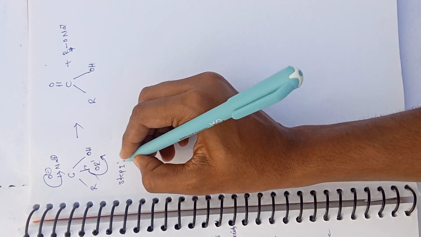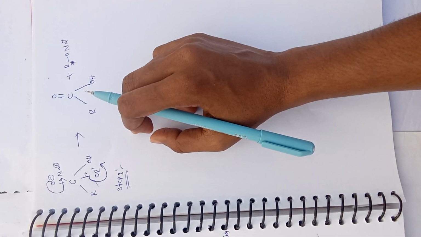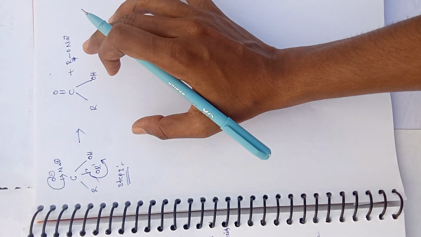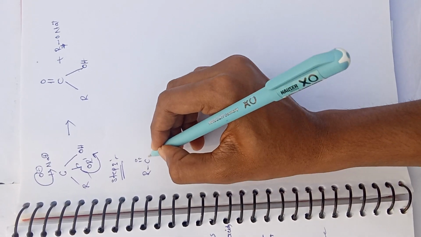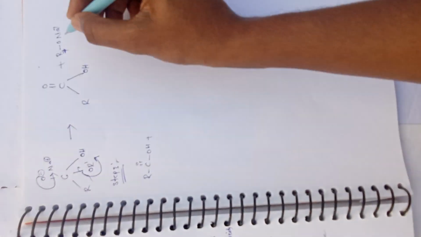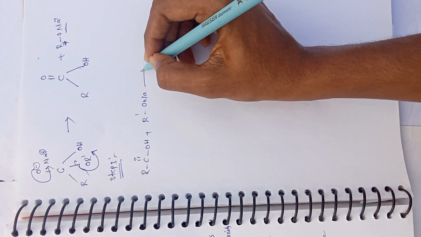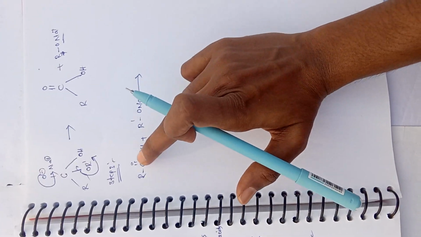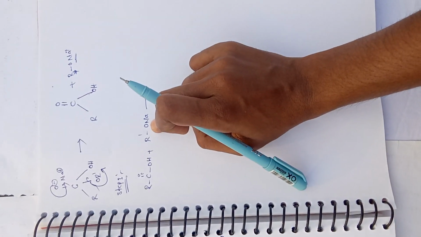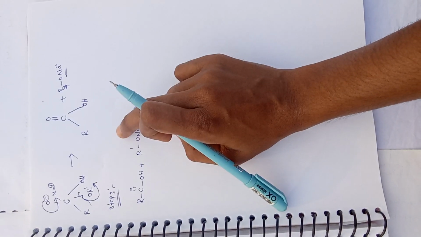In this step, the alkoxide RO minus, being highly basic, immediately accepts a proton from the carboxylic acid. So you have to write RC double bond OH plus R dash ONa. In this step, what happens here? The alkoxide, that means RO minus, is highly basic.